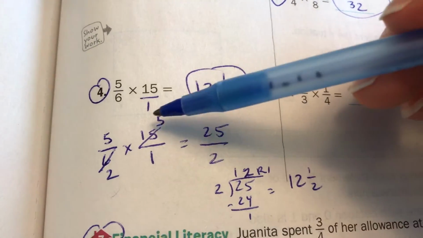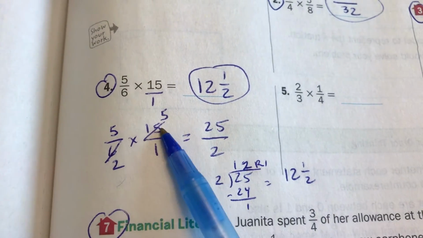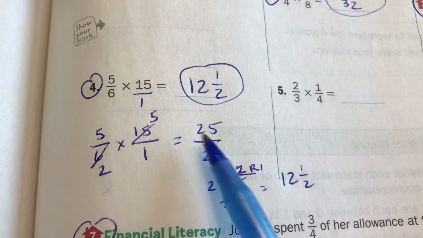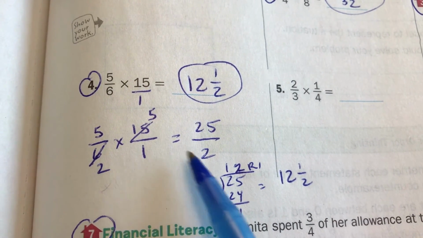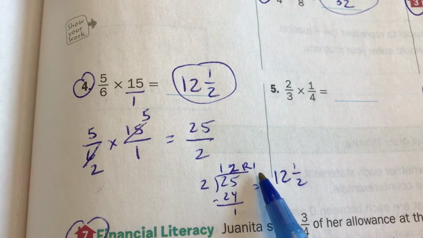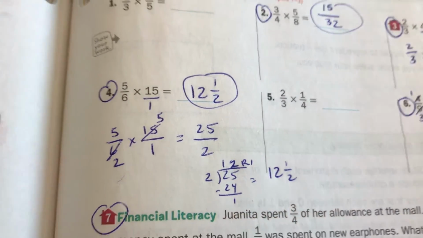Number 4, we need to turn this into an improper fraction, and you can simplify. 15 and 6 can both be divided by 3. 5 times 5 is 25. 2 times 1 is 2. 25 divided by 2 is 12 with a remainder of 1, so 12 and 1/2 left over.